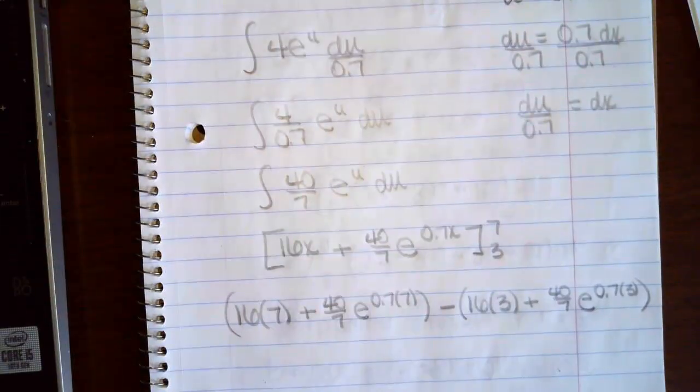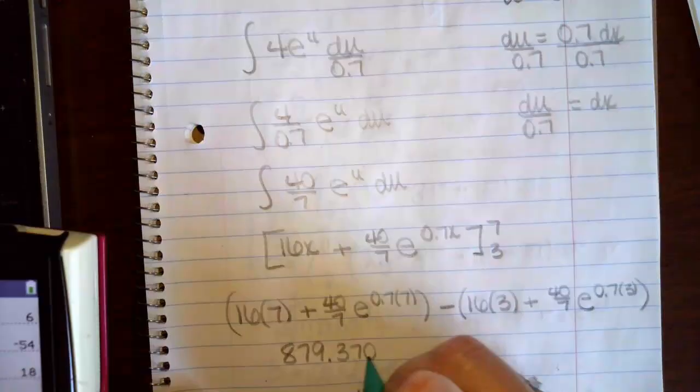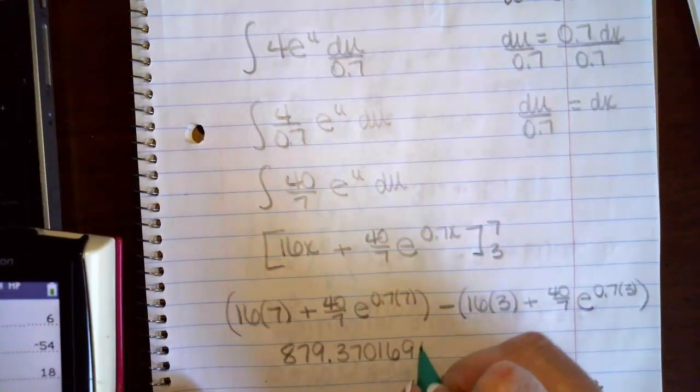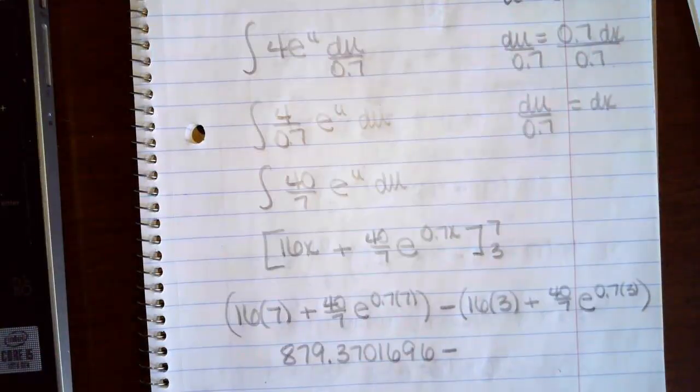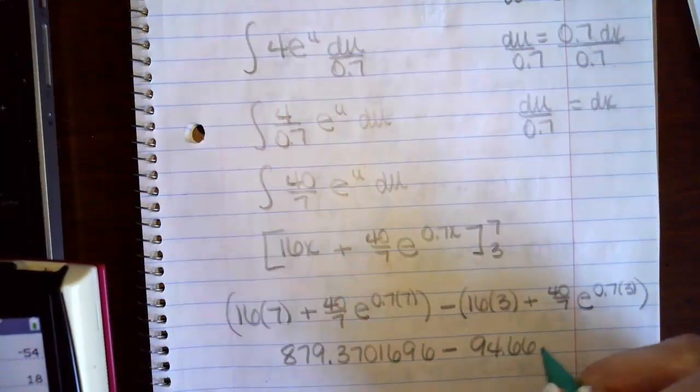And then when I sub all this in my calculator, I'm going to get 16 times 7 gives me, well, let's just finish out the rest of it. 40 over 7 e to the 0.7 times 7 gives me 879.3701696 minus, sub in 3's, and I get 94.6638.2807.